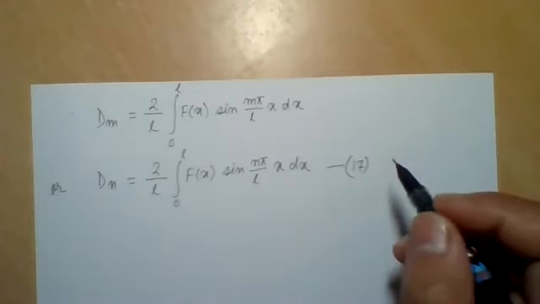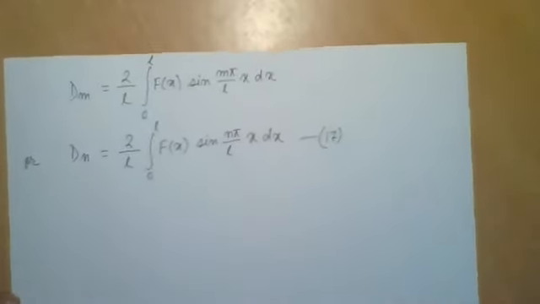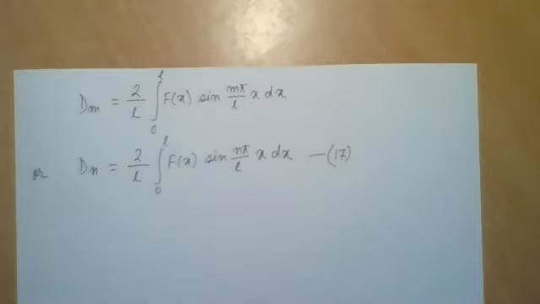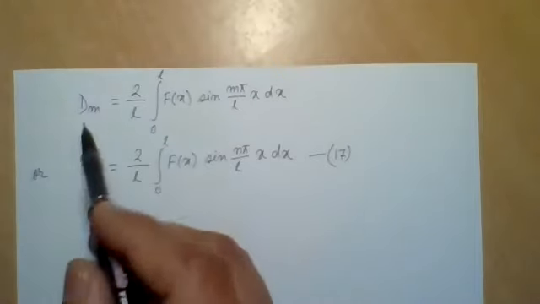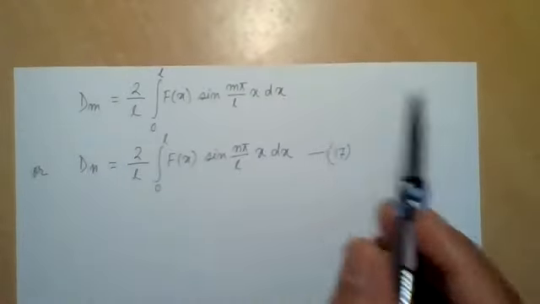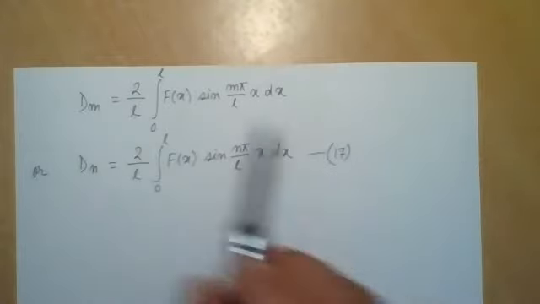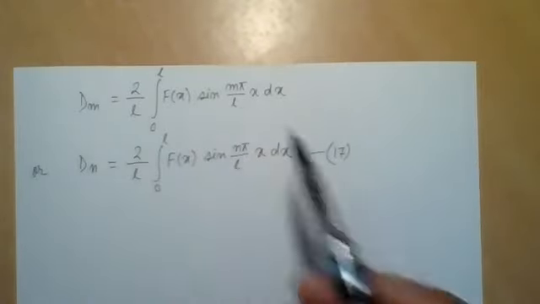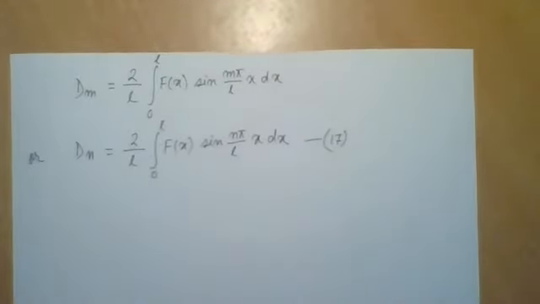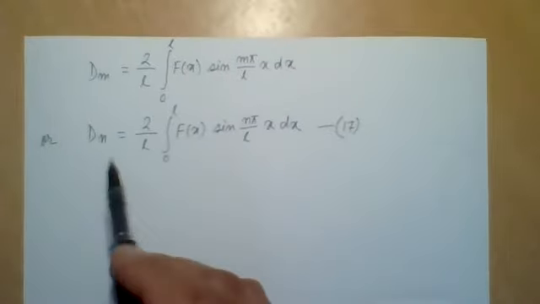Okay, this is fine. Here I have simply replaced m by n, because m and n are simply indices and they can take values from 1 to infinity. So m from 1 to infinity is the same as n from 1 to infinity. So I have simply replaced m by n. Now I'm going to substitute this value of d_n in equation number 15.